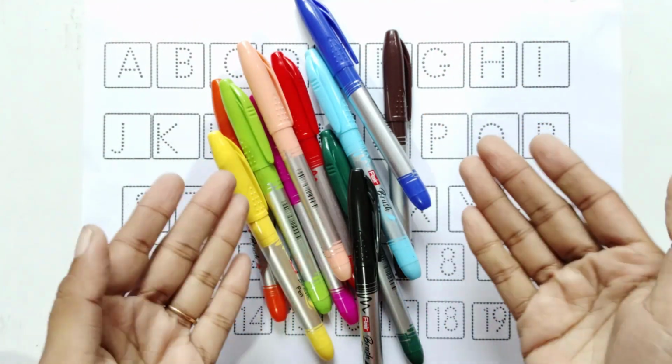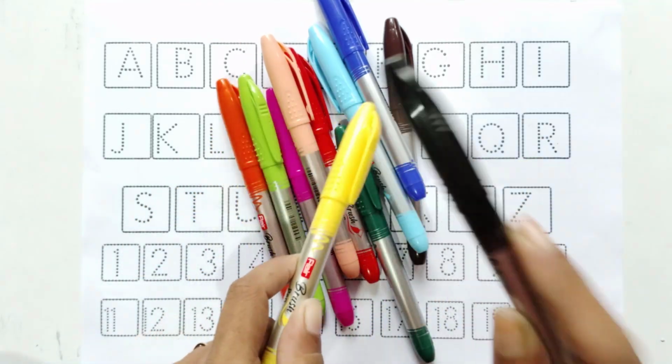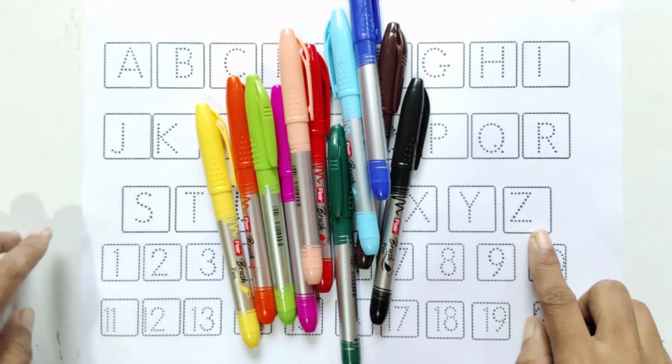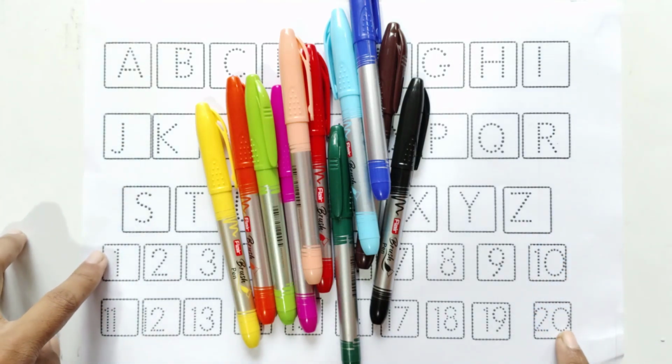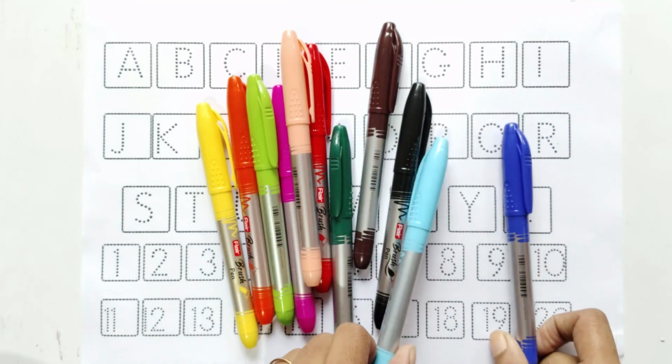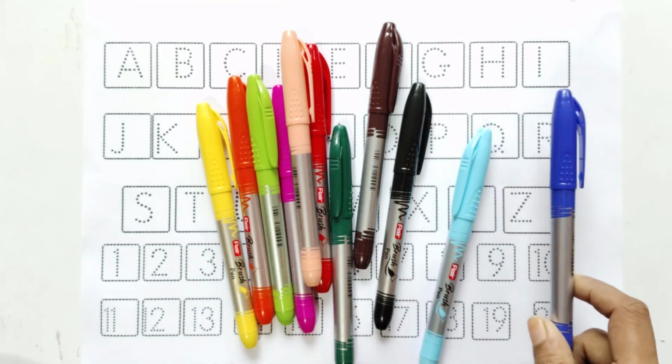Hello kids, today we will learn colors name, English alphabets and counting numbers. At first we will learn colors name. Say with me, colors name.